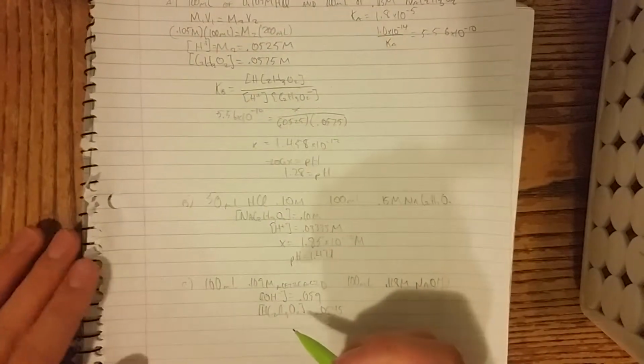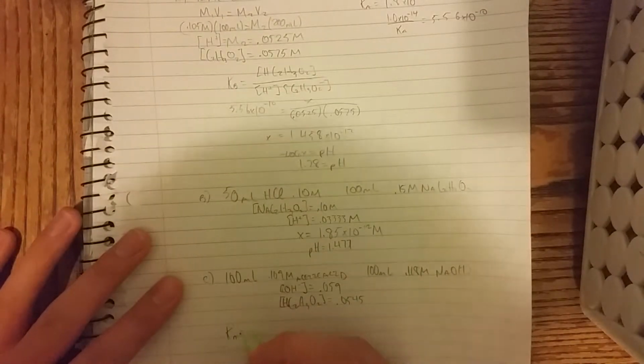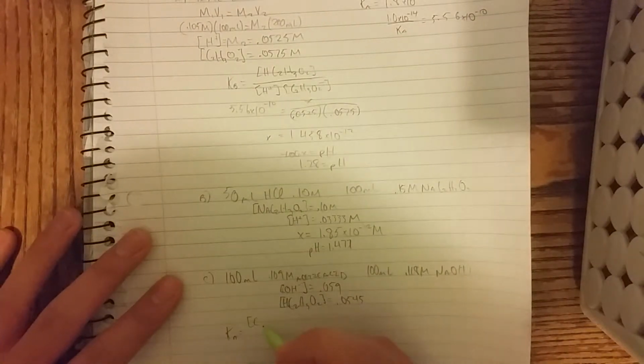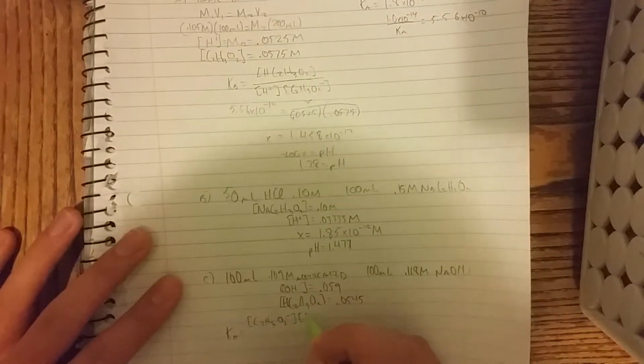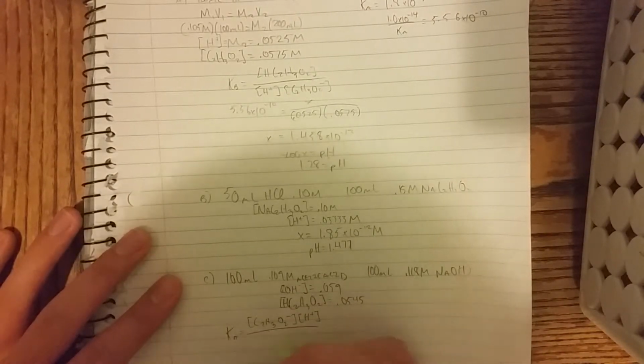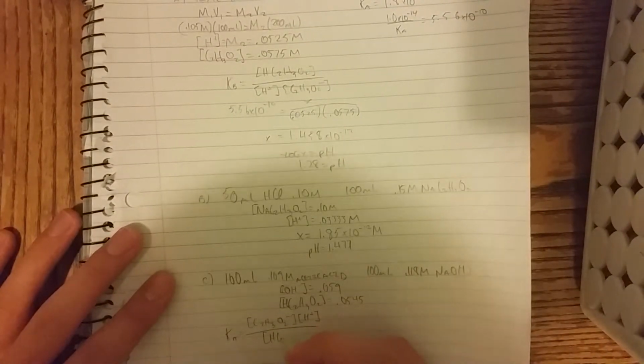We're going to do the Ka for acetic acid, and your Ka is going to equal that acetate ion concentration times your H plus ion concentration divided by your acetic acid concentration.